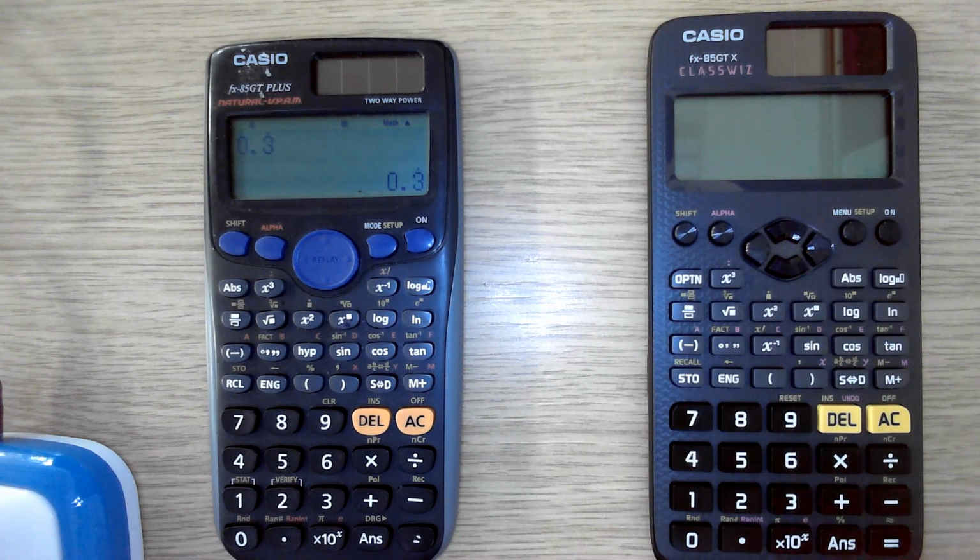So they're just some of the useful calculator buttons that I'd want to be familiar with before the calculator papers. So hopefully that's been useful to you, and good luck for the exams.